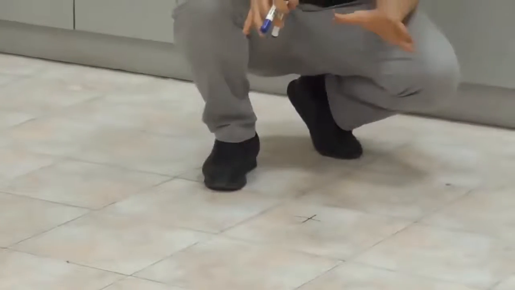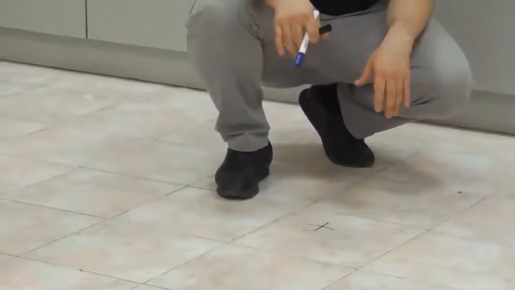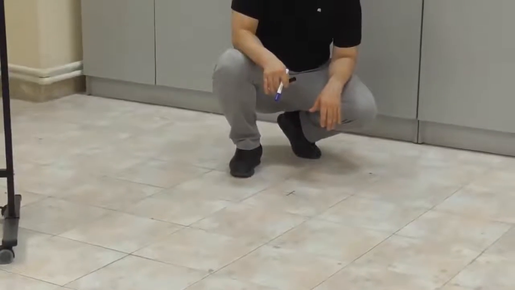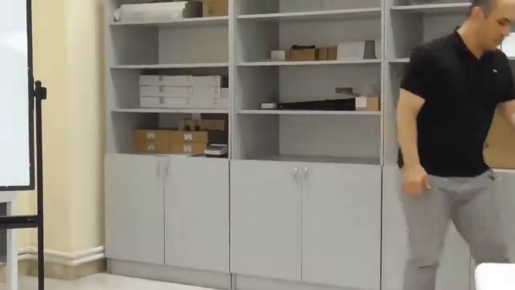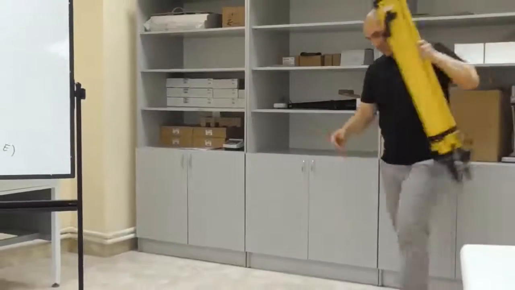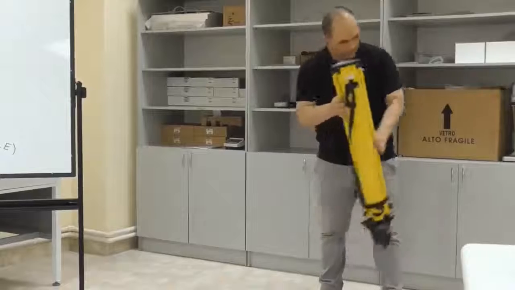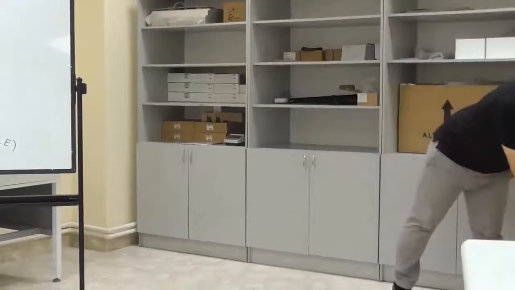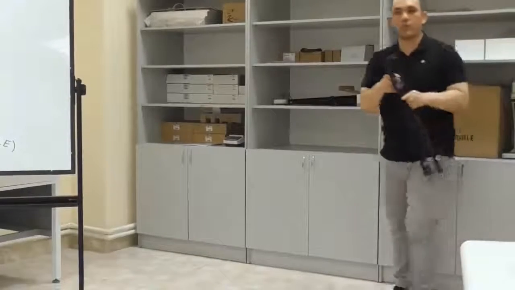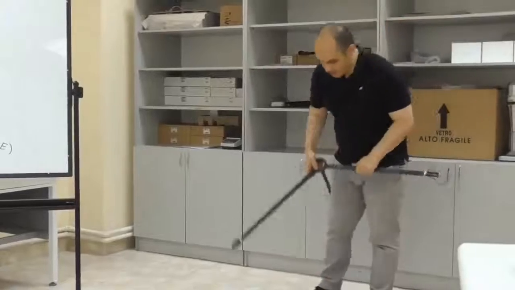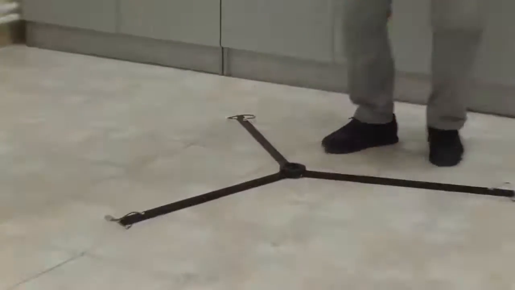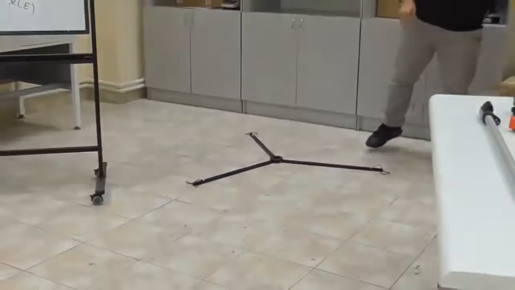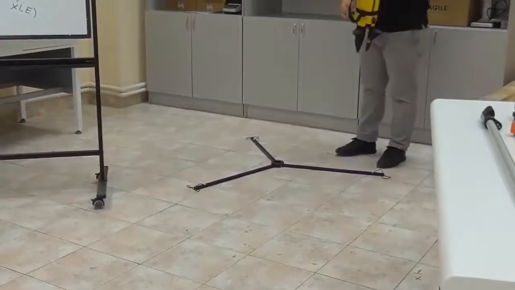I have to install the tripod and prism here. So this is my tripod. I will use the star or spider position for a stable tripod and prism.